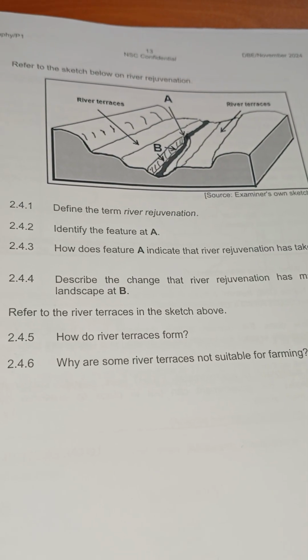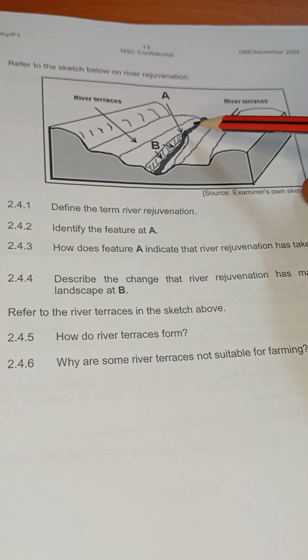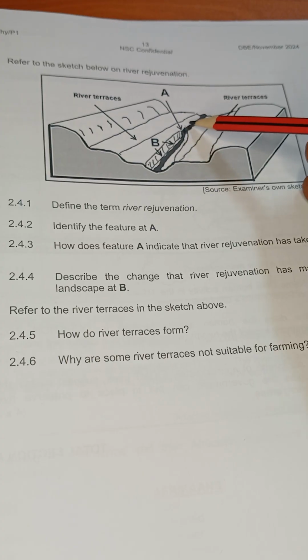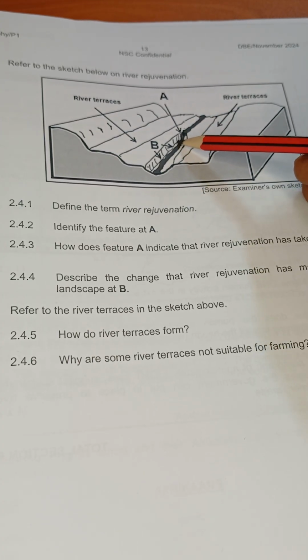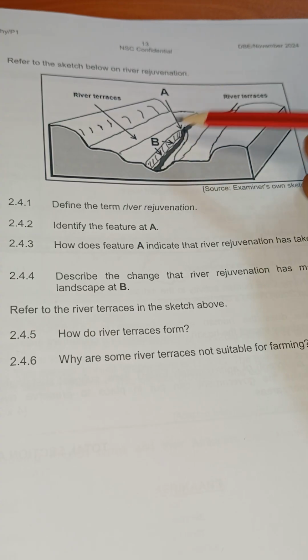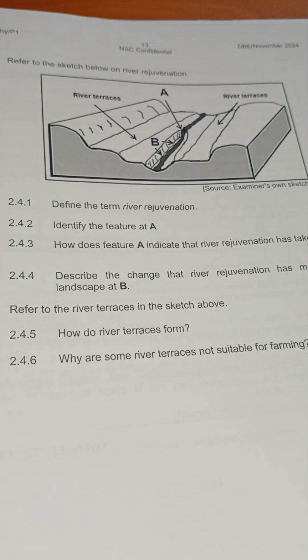Then the second one, identify the feature at A. The feature at A, you can see, is a nick point or a waterfall. You can see where there's a sudden change in gradient. Along the river, now it just starts to erode vertically. That's a nick point, or you can have a waterfall. That's what feature A is. That's how the river has been rejuvenated.